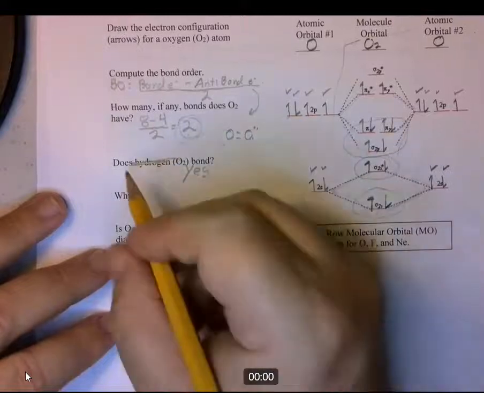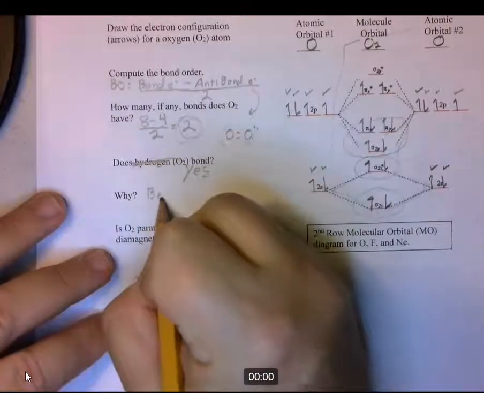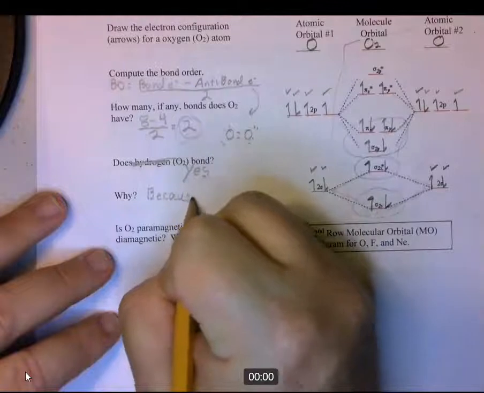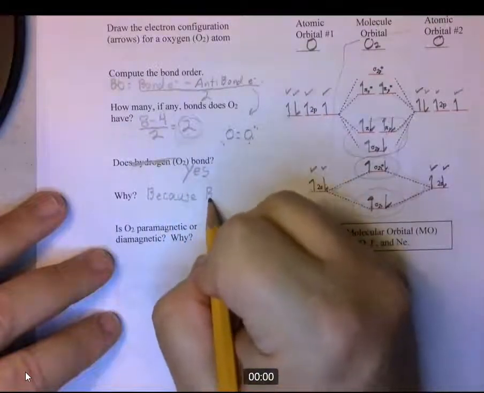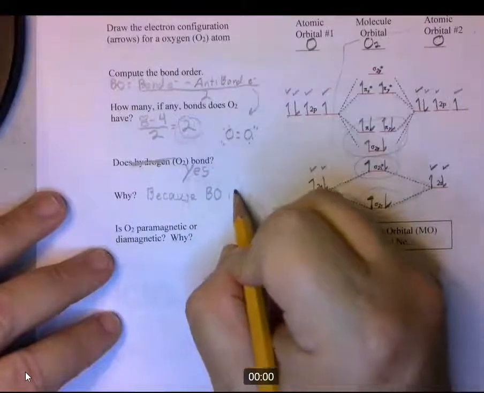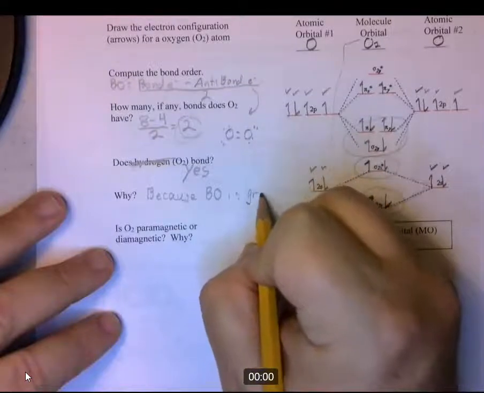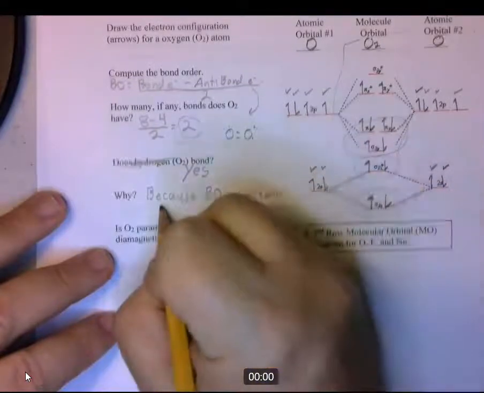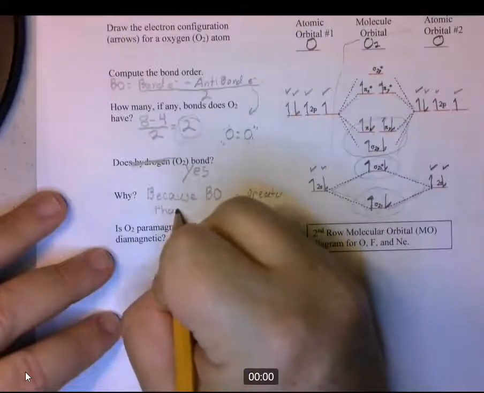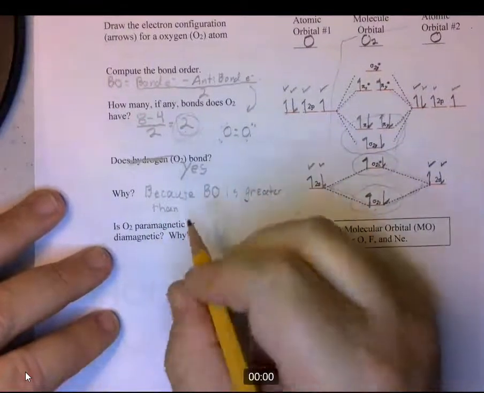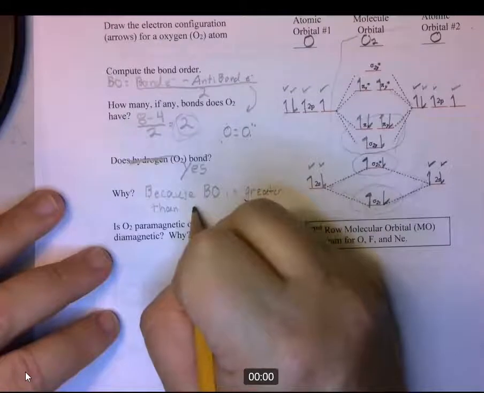Okay, yes. Why? Because bond order, BO, is greater than 0. You can have fractional bond orders, by the way, but we haven't seen one, and just know that they can exist. Is greater than 0.